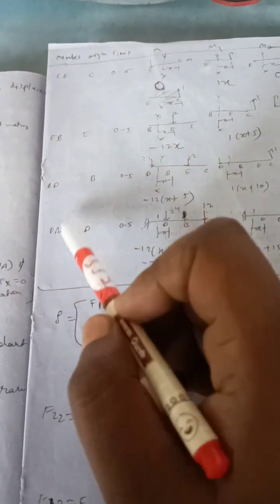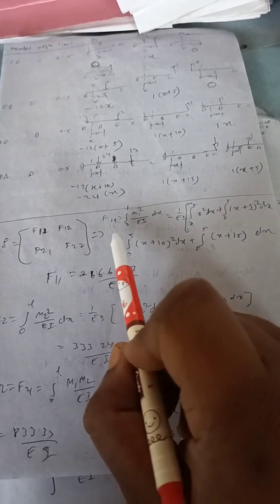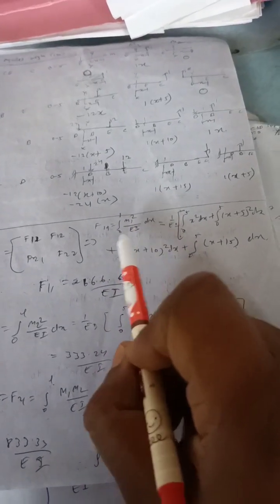Similarly, we have to do the same for BD and DA. I have shown clearly here. You will get the values like this. So here delta equals F11, F12, F21, F22. The F11 formula is the integration of M1 square by EI dx from 0 to L.